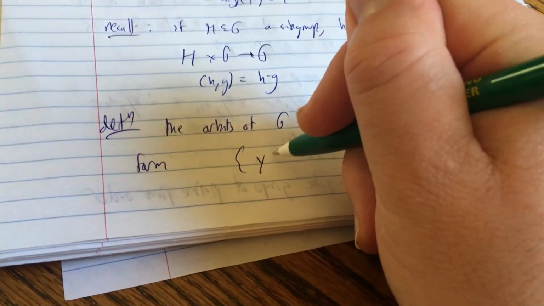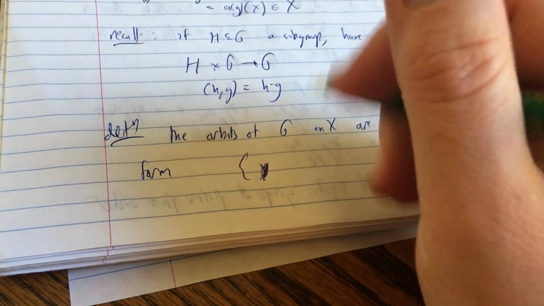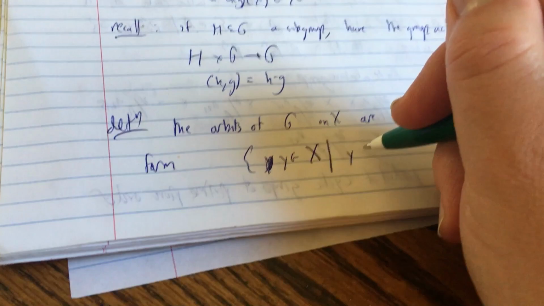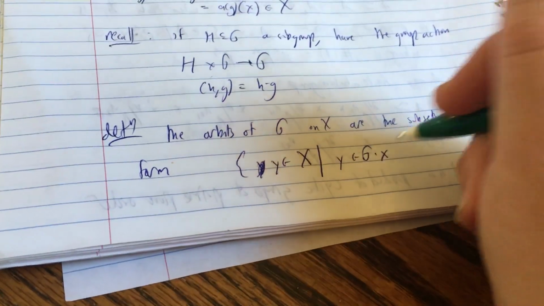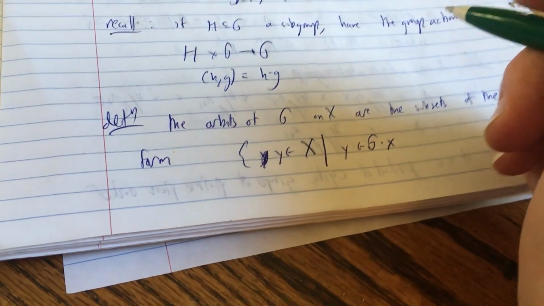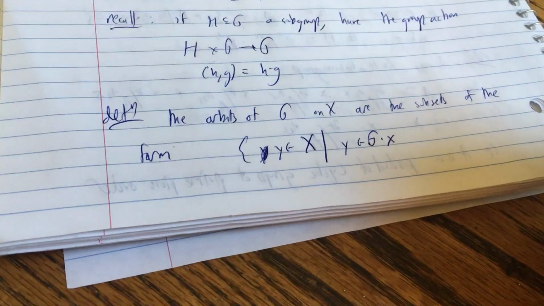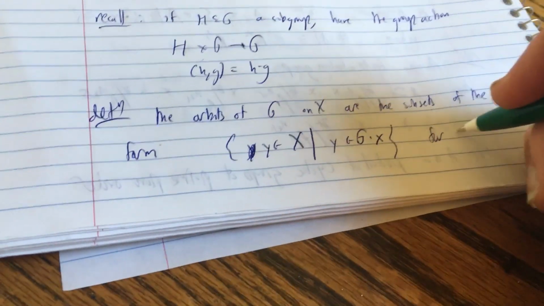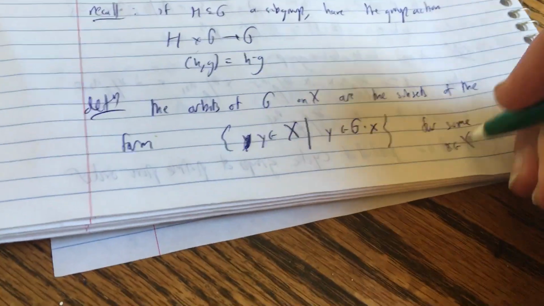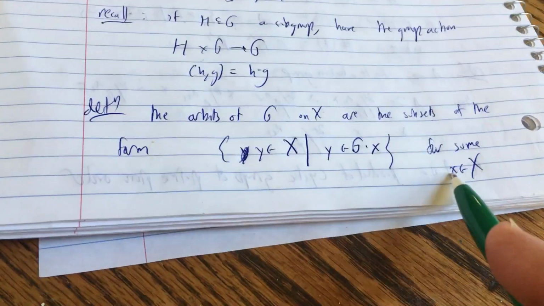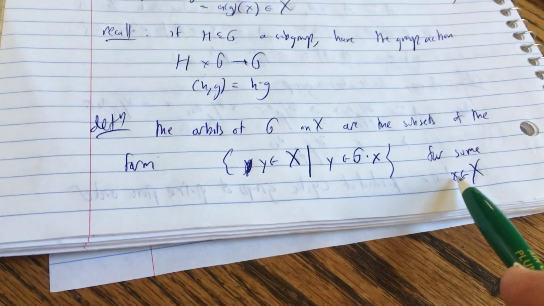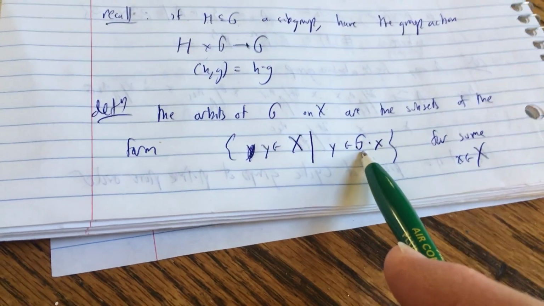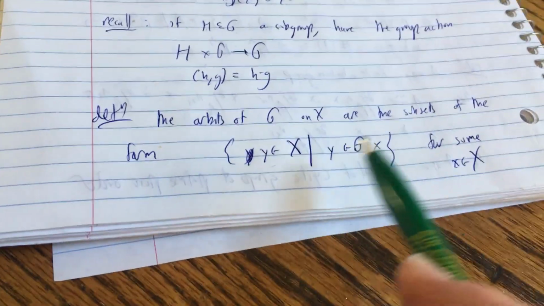They're the little y in X such that y is in G times little x for a fixed little x in X, for some x in X, right? So in other words, you have some element of X, and what is an orbit? An orbit is all the things that you can obtain from it by multiplying by G. So you do all possible multiplications. That gives you a bunch of other elements of X.